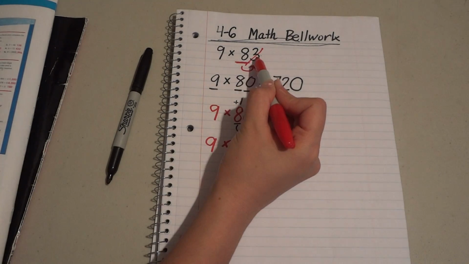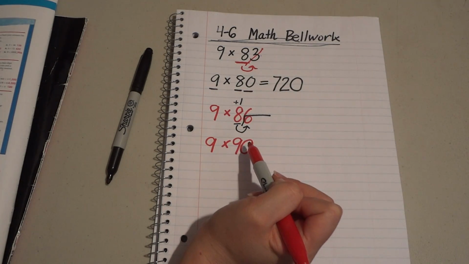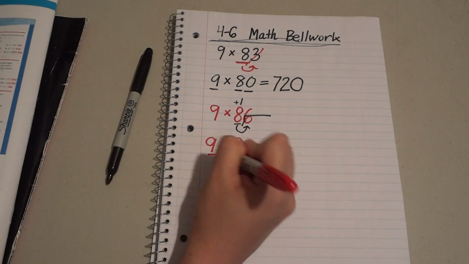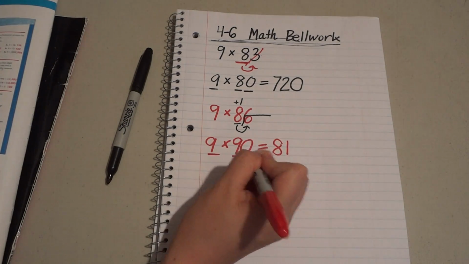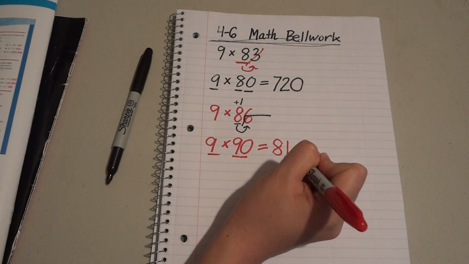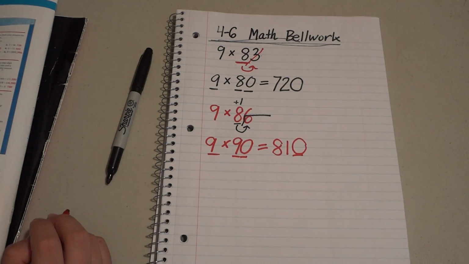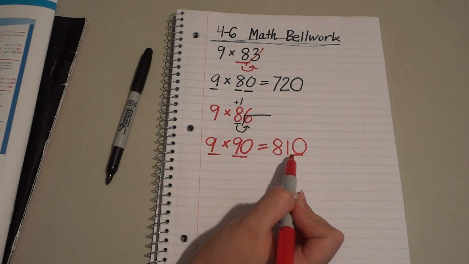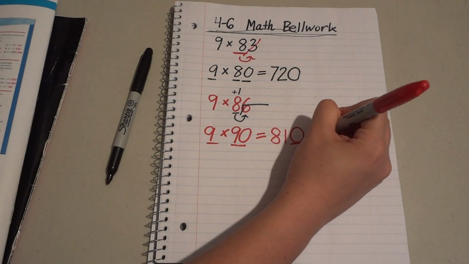Even though these were out the door, you still have to add on the 0 and hold that place value. 9 times 90 equals 9 times 9, 81. 9 times 90, add on the extra 0, 810. So you know that the answer for 9 times 86, an estimate, is 810. It's an estimated answer. It's the estimate.